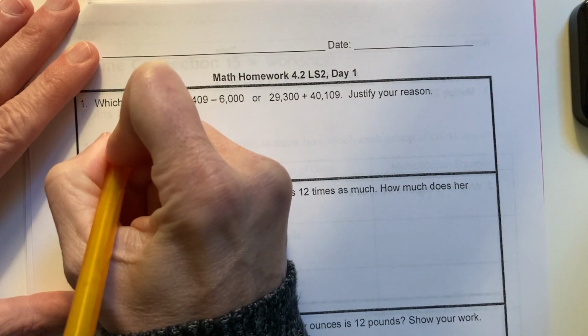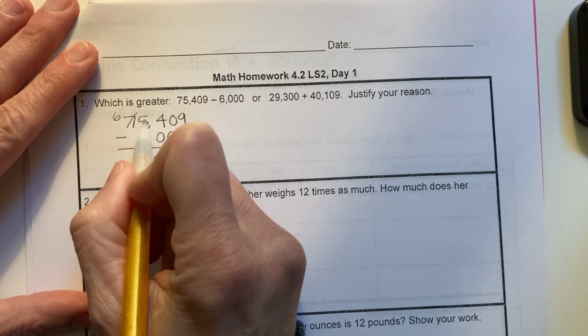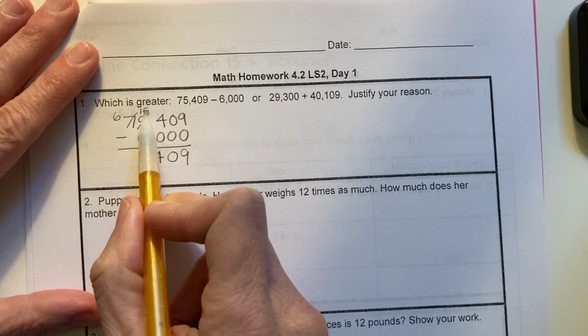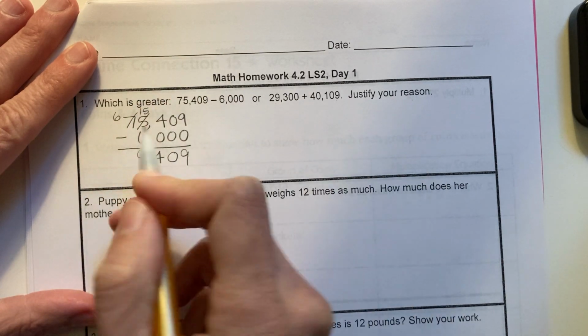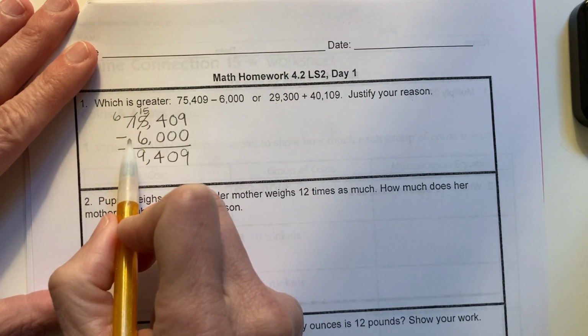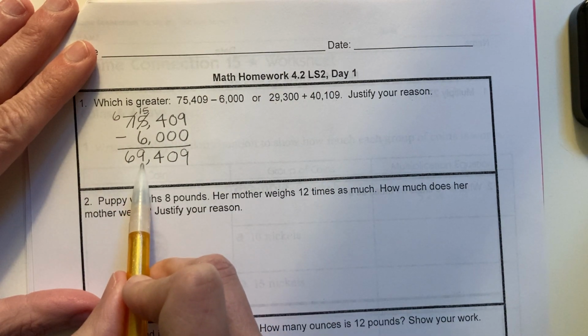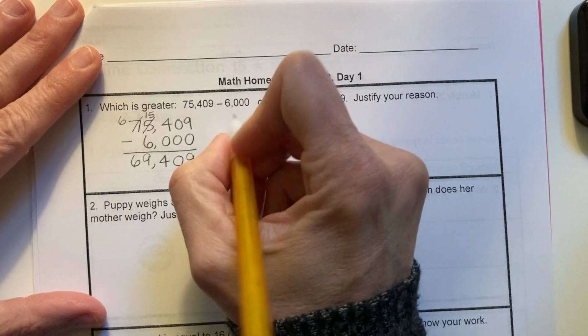So I'm going to go over to the 10 thousandths place and change the 7 to 6. And now I have 10 more to add over here. So that 5 becomes a 15. 15 thousandths minus 6 thousandths is 9 thousandths. 6 ten thousandths minus nothing is 6 ten thousandths. 69,409. Okay. Now I'm going to solve this one over here.